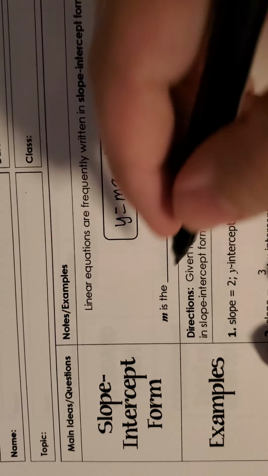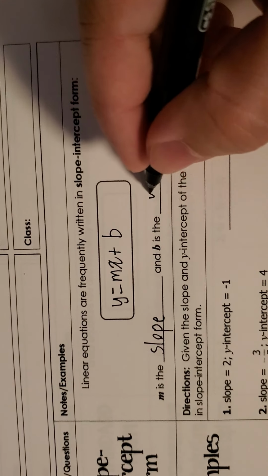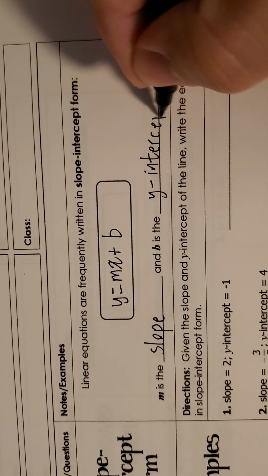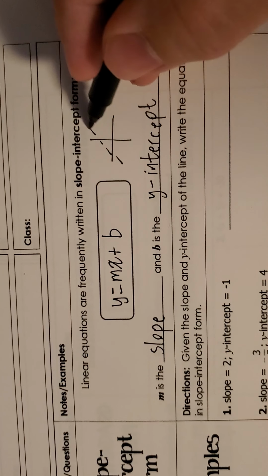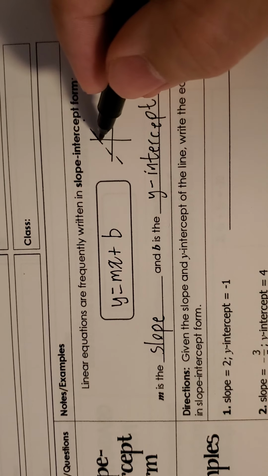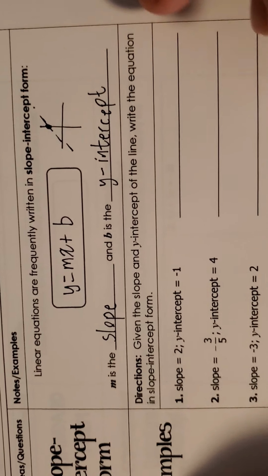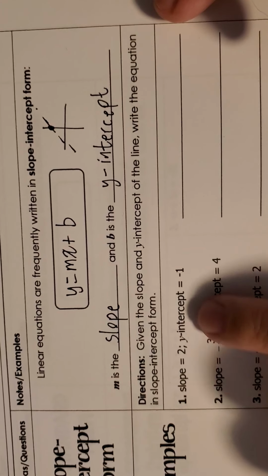So m, we already know that, right? M is our slope. But what is our b? Our b is now going to be the y-intercept. So if I have my graph here, for example, and then I have a line like this, my y-intercept would be right here, the point that it crosses the vertical line. So pretty straightforward. We can make some of these slope-intercept equations if we have this information here.